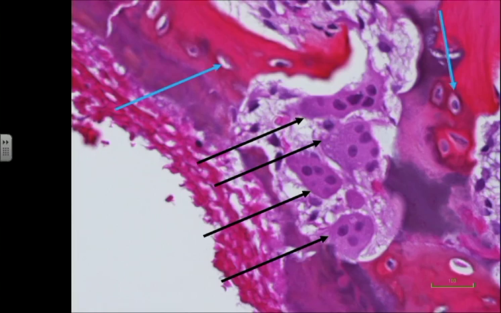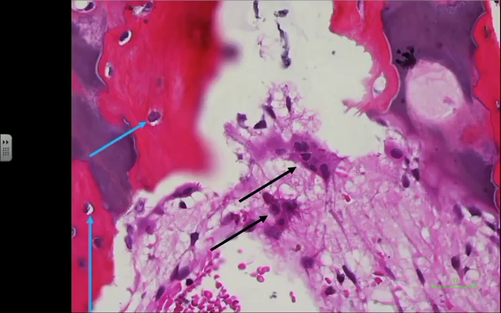One thing to remember about osteoclasts is that, in contrast to osteocytes, which come from osteoblasts, osteoclasts come from the bone marrow. They come from hematopoietic cells. They come from the hematopoietic stem cells.